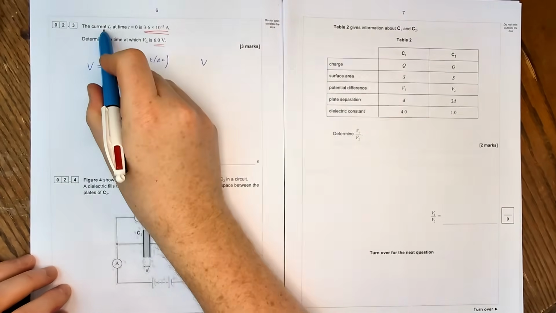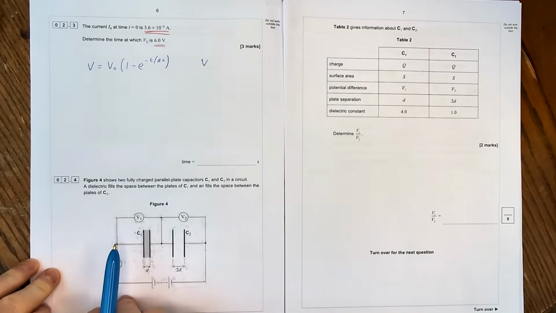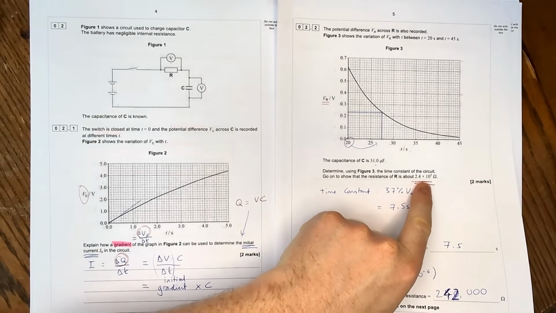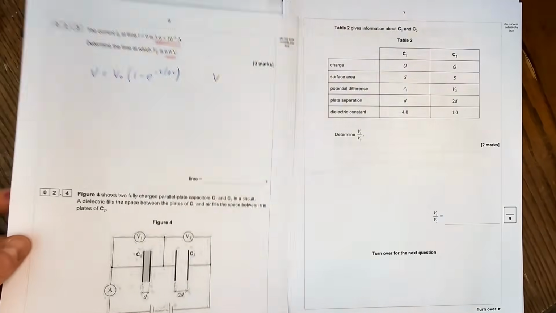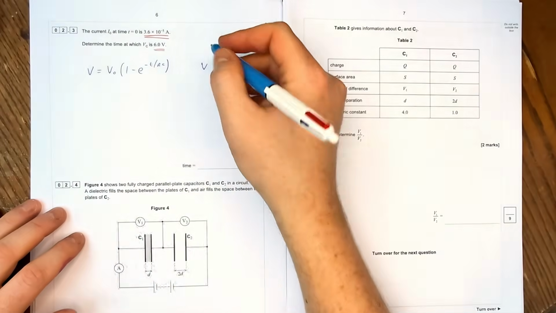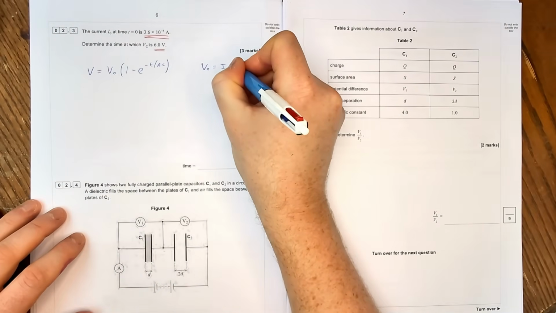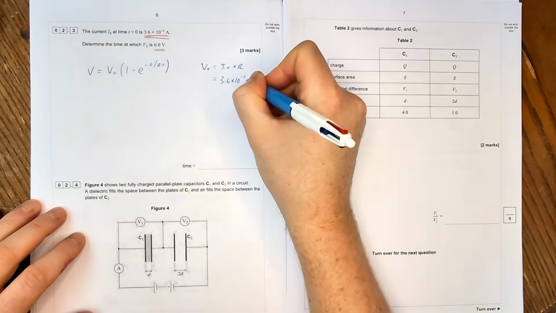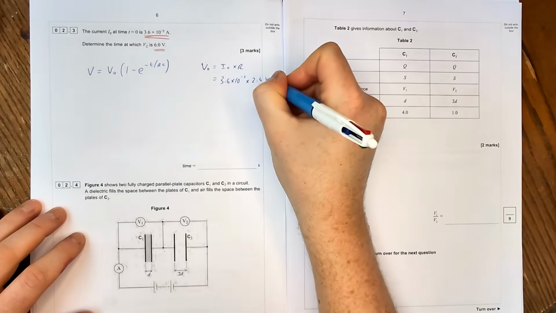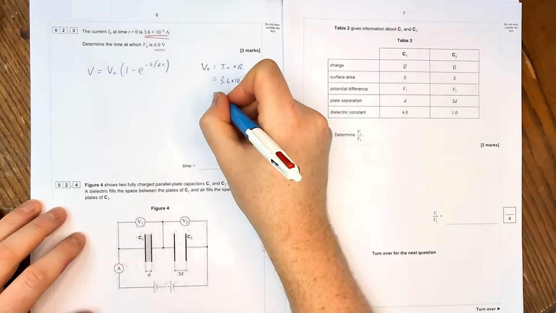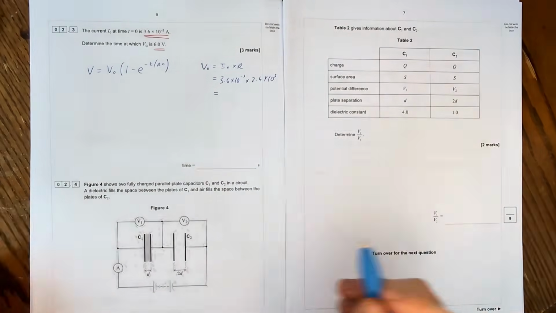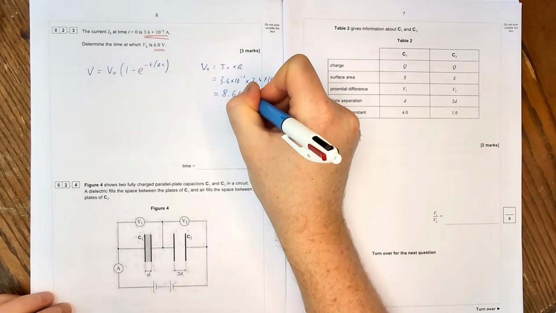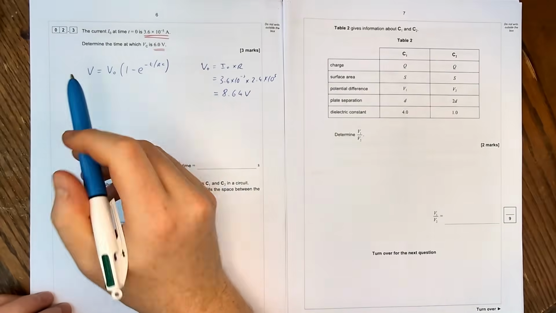So we know the current I naught is this. We do have from earlier in the question the resistance because we're asked to show it. Don't forget, often if they ask you to show something in a question, you do have to use it for the follow-up question or a question later on. So V naught equals the initial current times R. So that's 3.6 times 10 to the minus 5, and the resistance was 2.4 times 10 to the 5, which means our initial voltage is going to be those multiplied together, 8.64 volts. So now we have this.